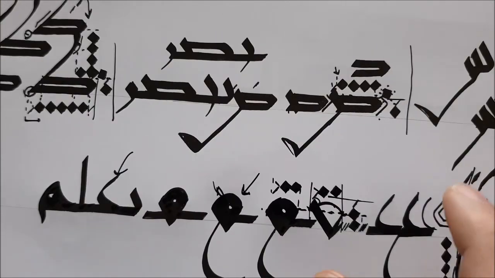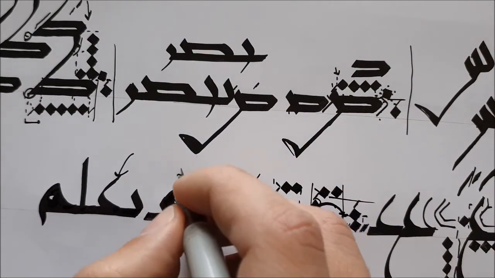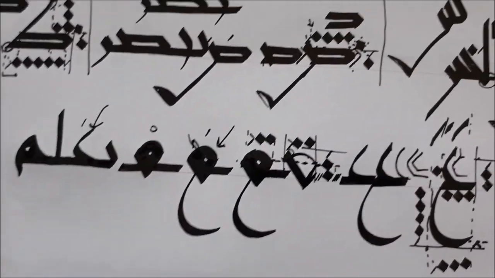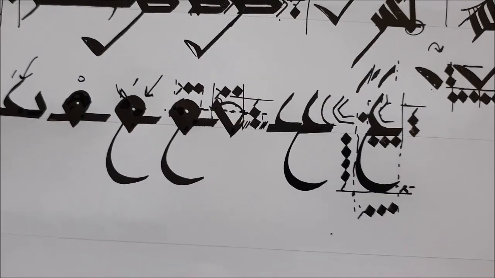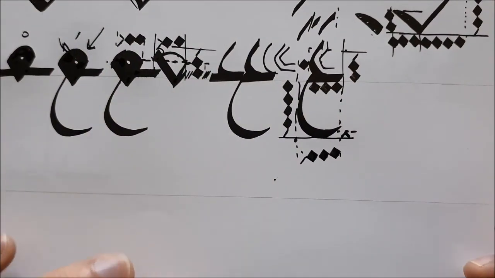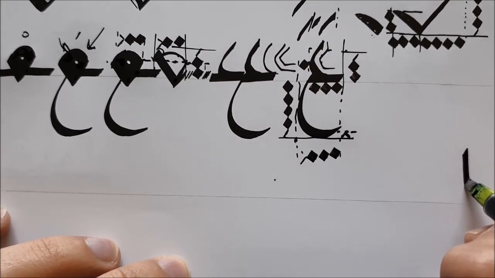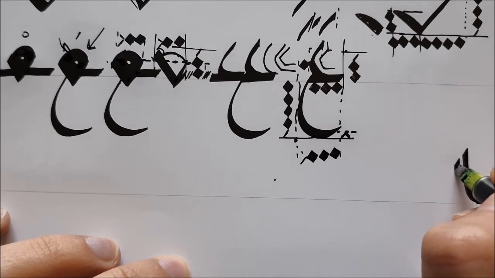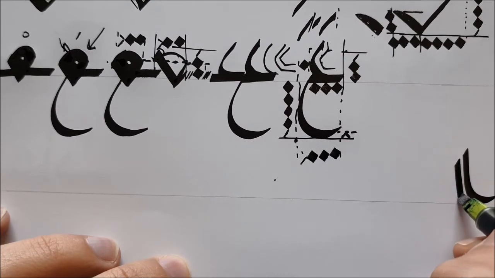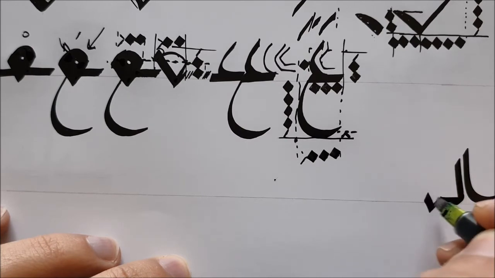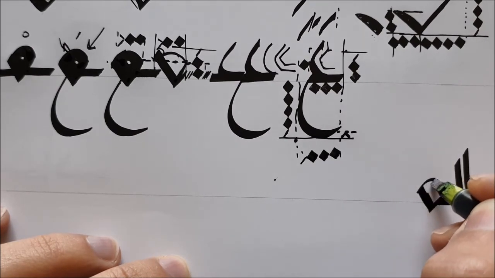We've got these letters: Sin, Shin, Sad, Dad, Ta, Za, Ain, and Ghain. The same thing with regards to the dots. With regards to examples, you could try the following. We're going to write Al-Gharib, the strange. So, Alif. The lam goes down below the Alif, so this is something we're going to look into in the future. And here you're going to use this Ghain if you want to practice it.